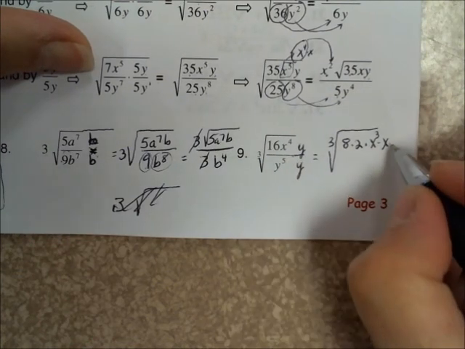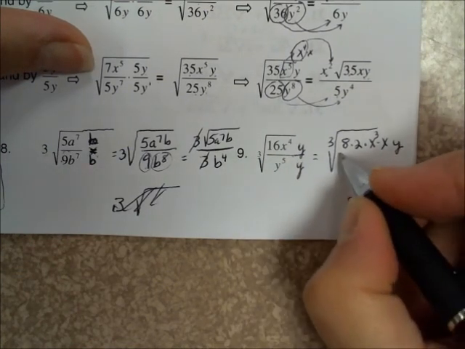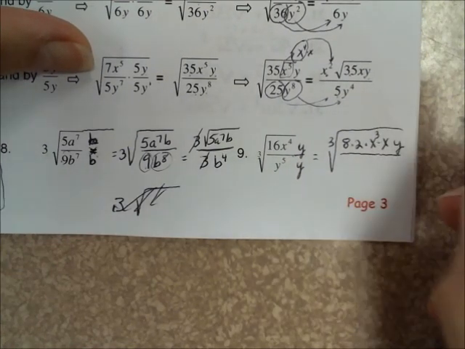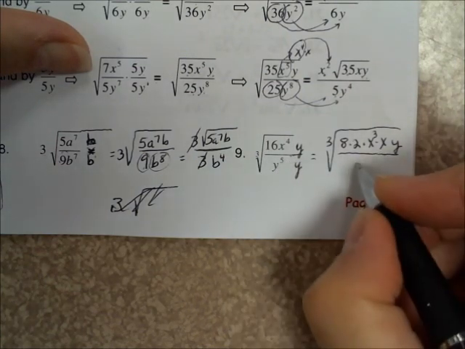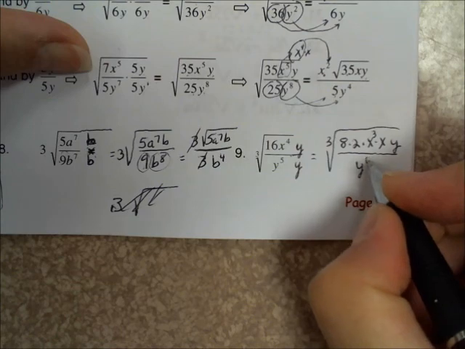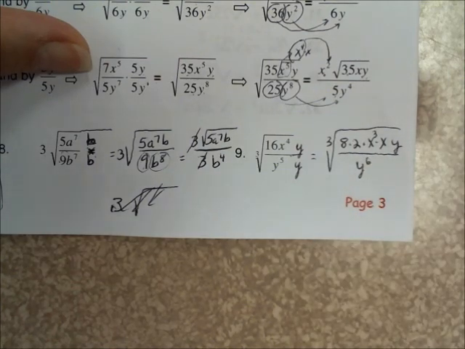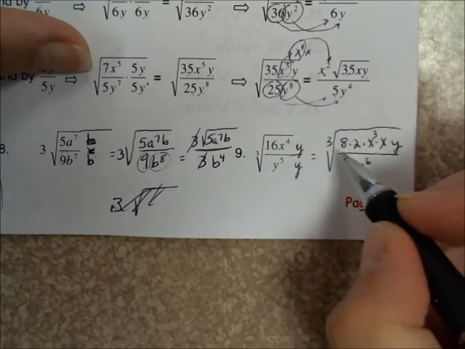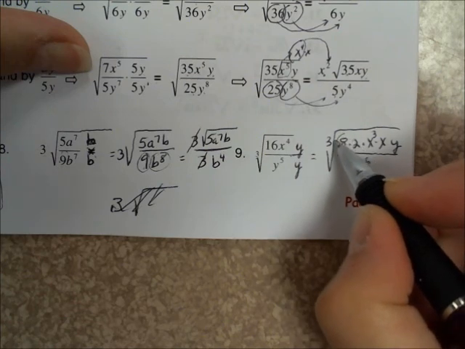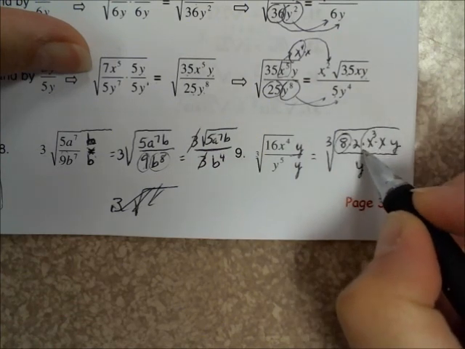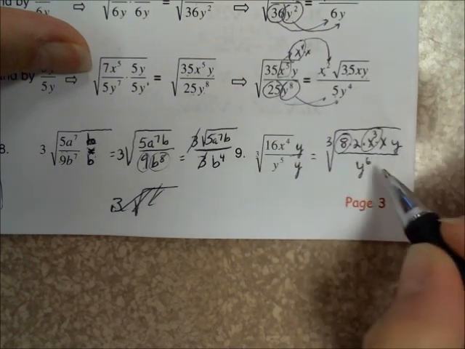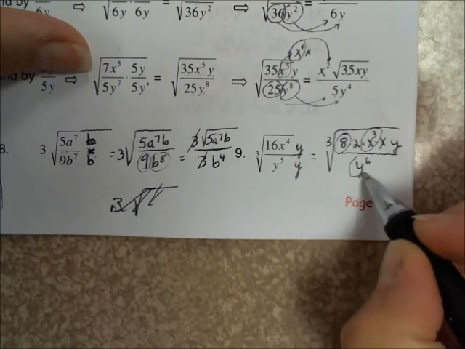And then remember we tacked on a y. In the denominator, we have a y to the 5th times a y to the 1st, which is y to the 6th. And then the last step is we're going to take the cubed root of all perfect cubes. So circle the 8, that's a perfect cube. Circle the x to the 3rd, that's a perfect cube. Circle y to the 6th, that's a perfect cube.